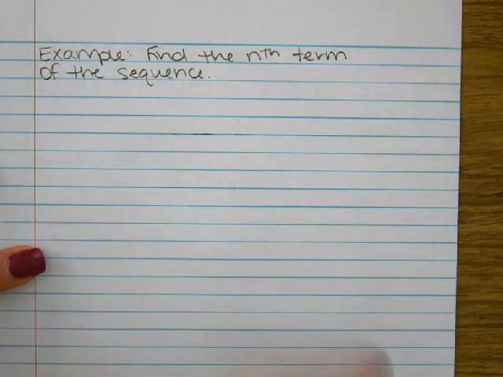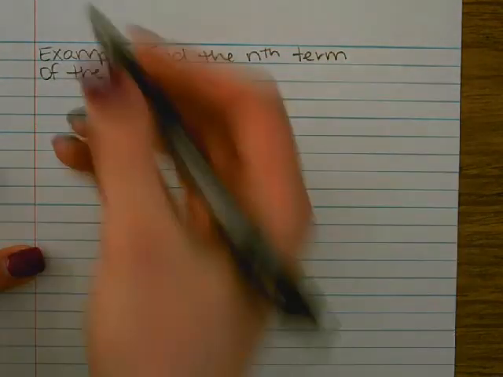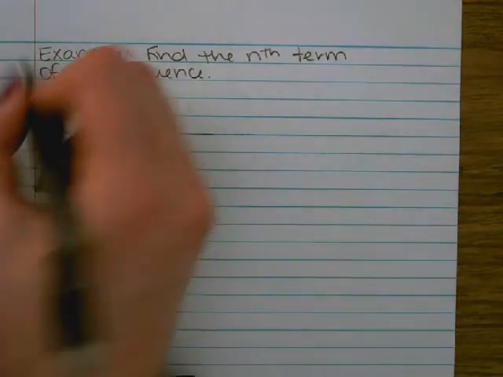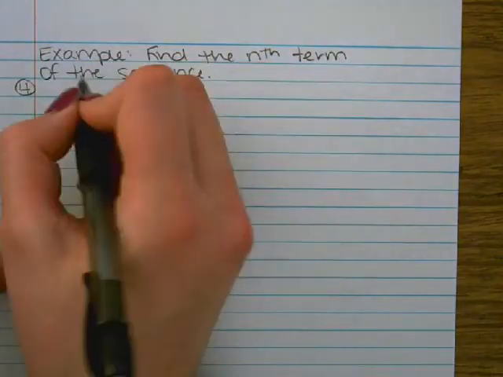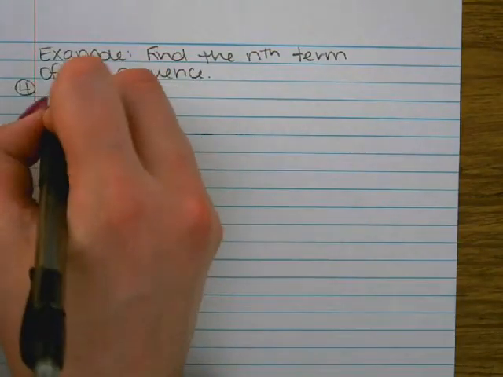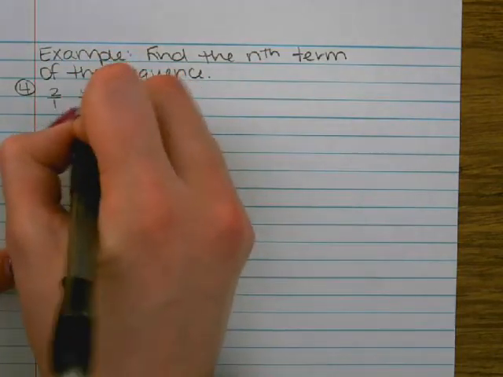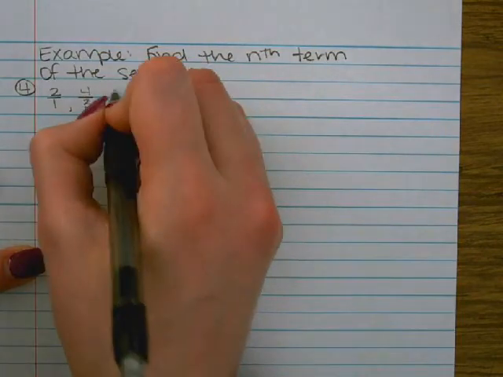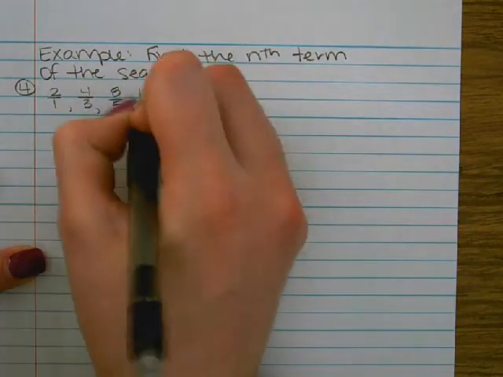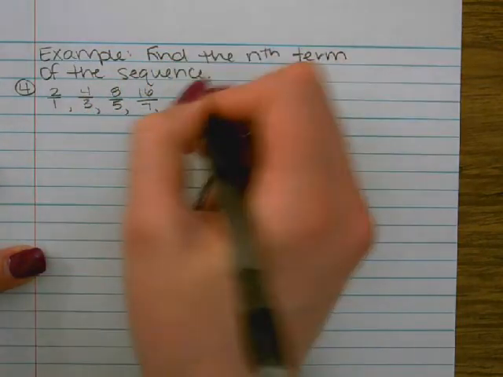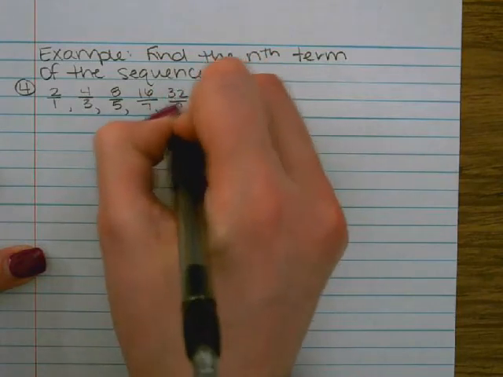And what they mean when they say that is they really mean write the pattern or write the equation that represents the sequence. So here's our fourth example. The first number is a fraction 2 over 1. Then we have 4 over 3. Then we have 8 over 5. 16 over 7. 32 over 9.